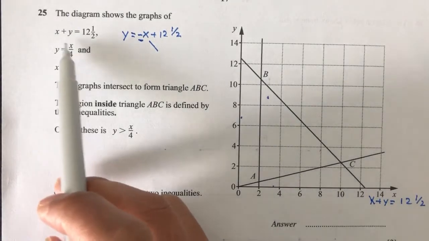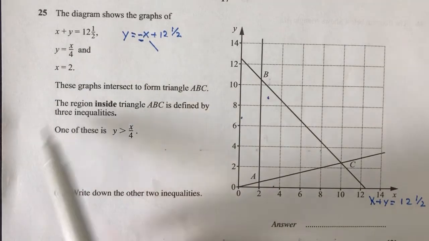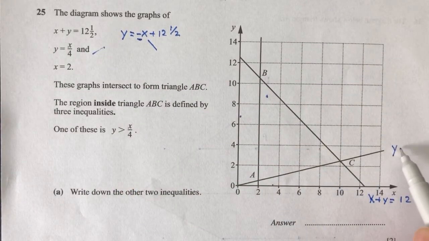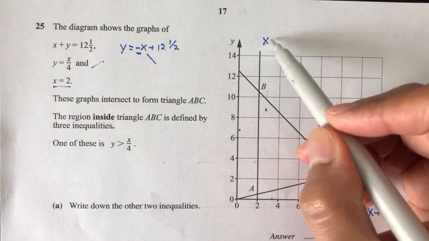So where is this line? This line, you can see the gradient is positive. It means it's going up. So there's only one line going up. This will be the line y equal to x over 4, and the last one, it's a vertical line, so that's the line x equal to 2.